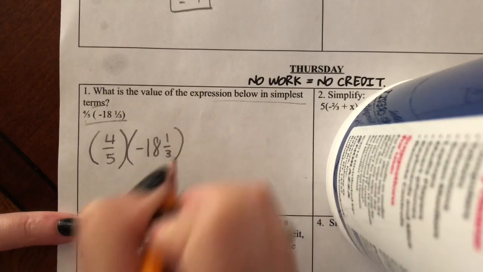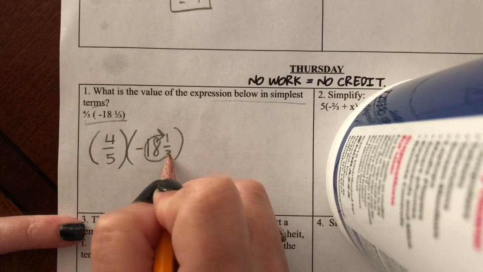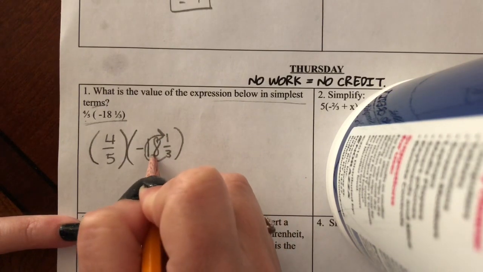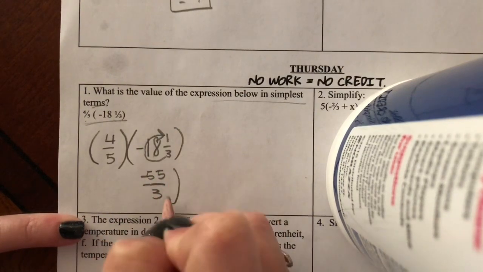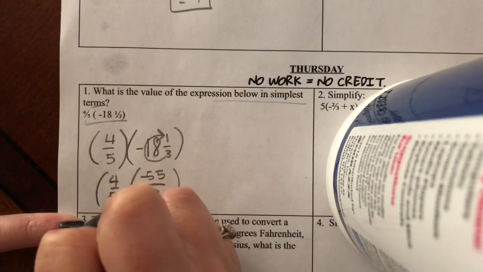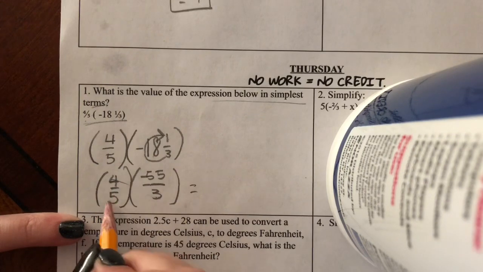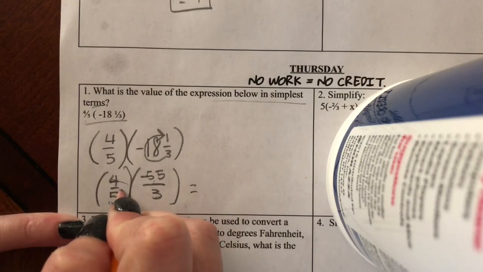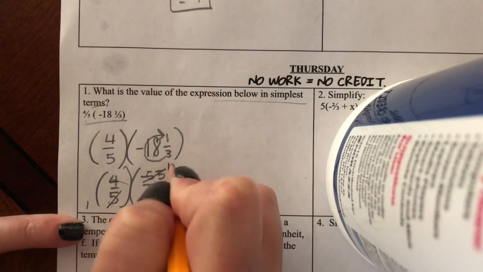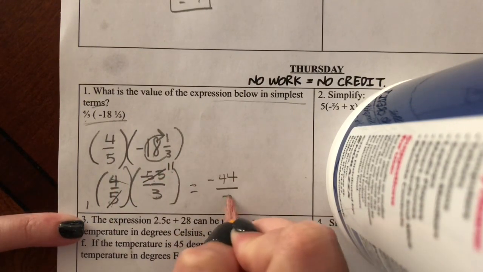And 1/3. Okay, first thing I need to do, I have a mixed number, so I need to convert it into an improper fraction. 3 times 18 is 54 plus 1 is 55 over 3 times 4 over 5. Now, I can just see here, no cross cancellation opportunities here, but I do have one here. 5 and 55 have a common factor of 5. 5 goes into 5 once. 5 goes into 55 11 times. 4 times a negative 11 is going to be negative 44 over 3.